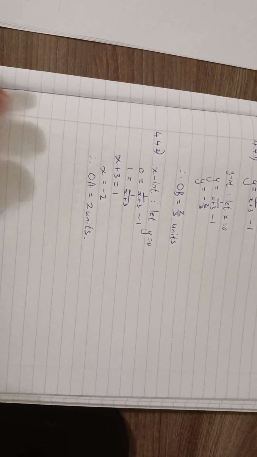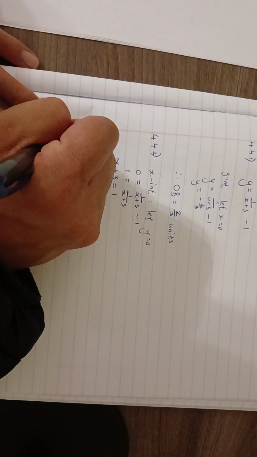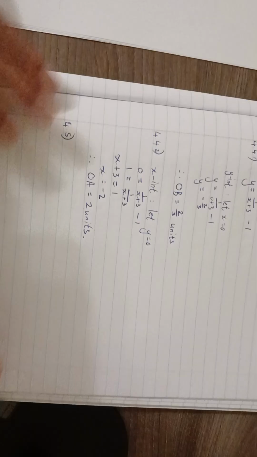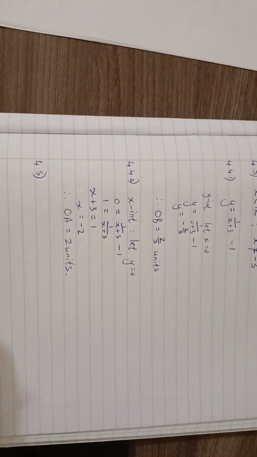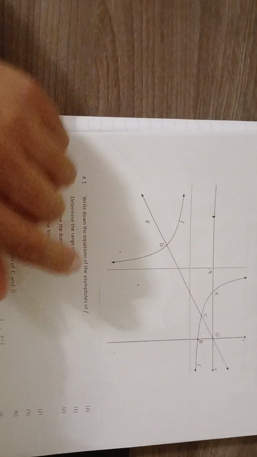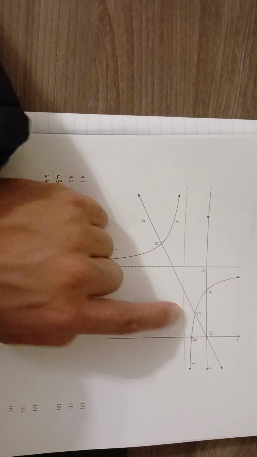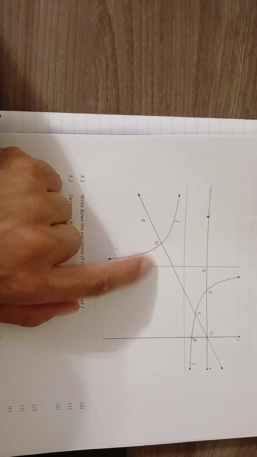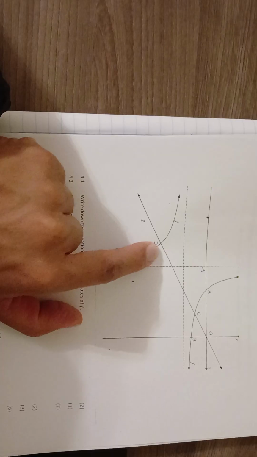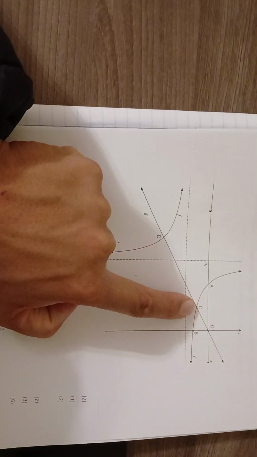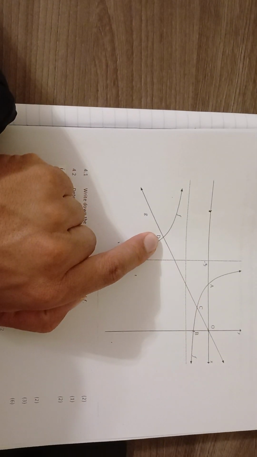Okay, right. Determine the coordinates of C and D. We can see C and D are points of intersection where the two graphs meet each other. So it means at those points the two graphs are equal to each other.